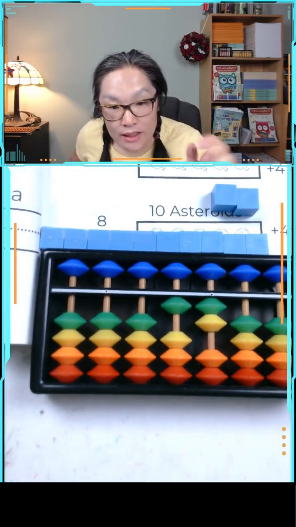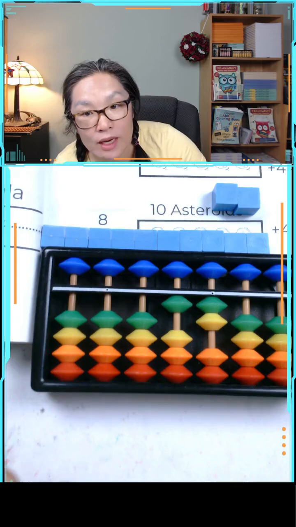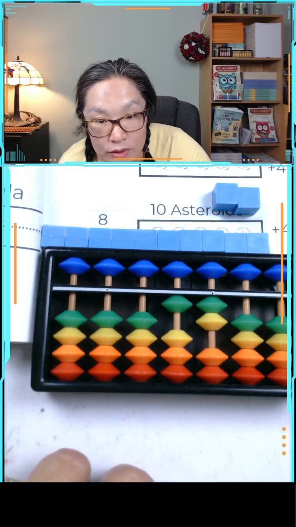We're not taking the top number and making it a 10. We're taking the bottom number and making it a 10. That's what we're doing.